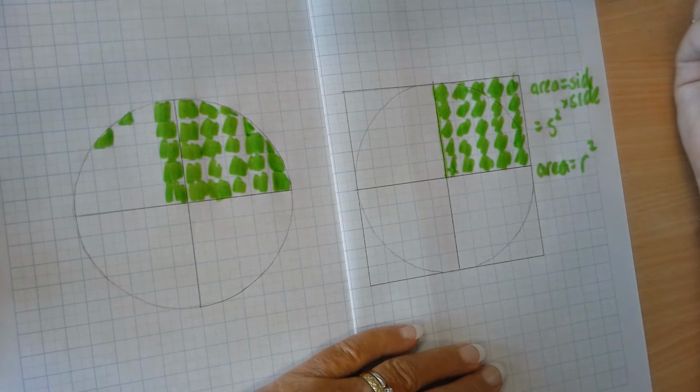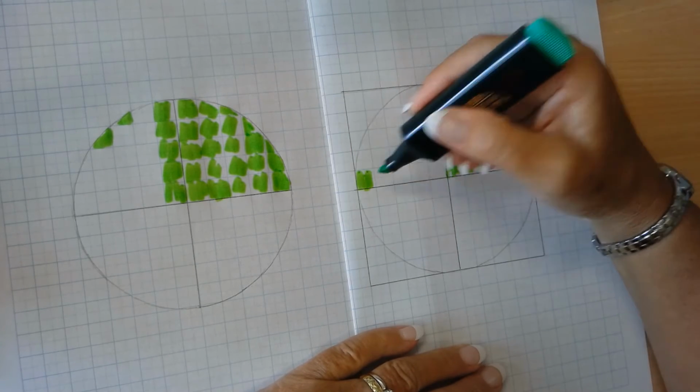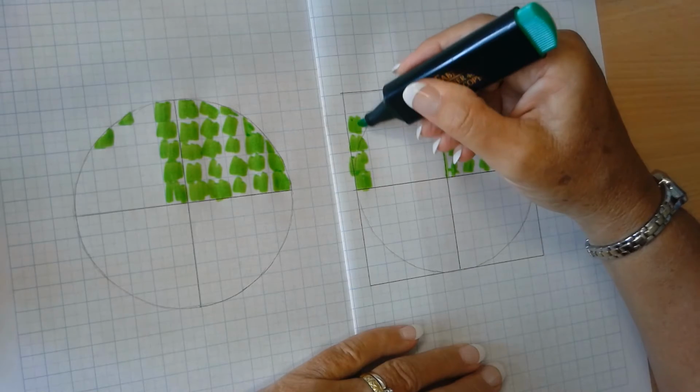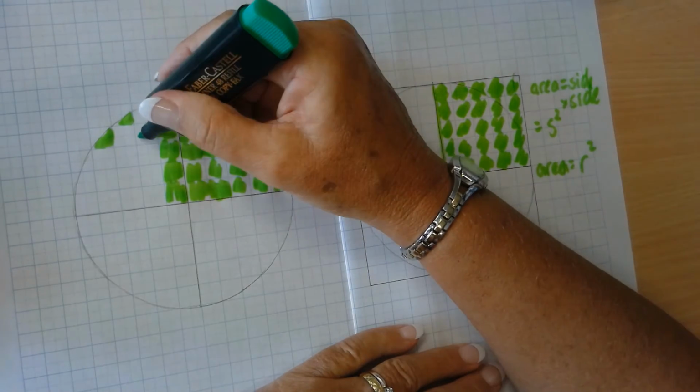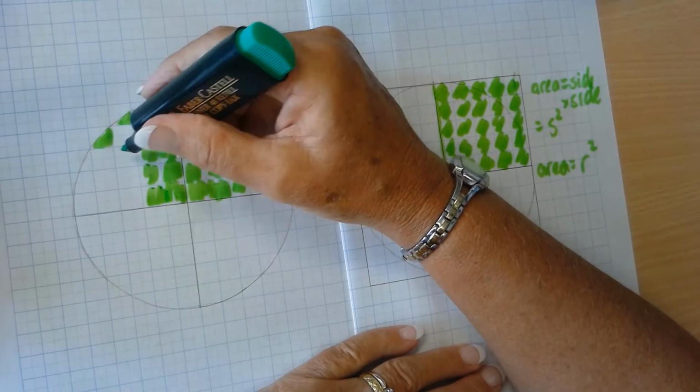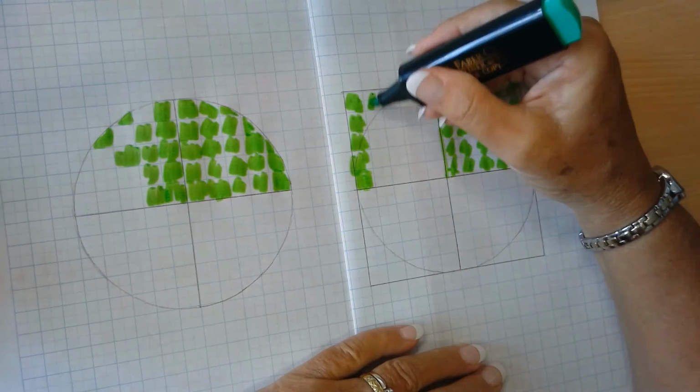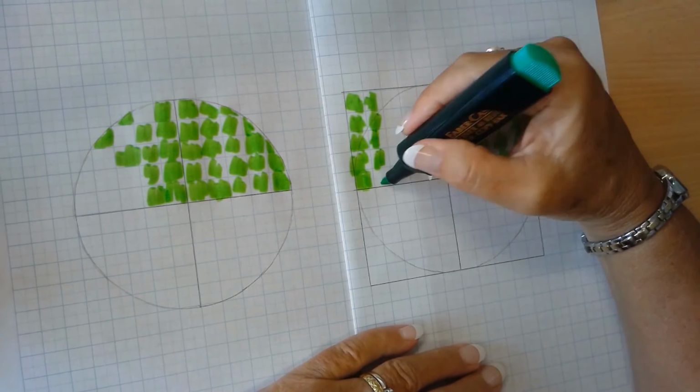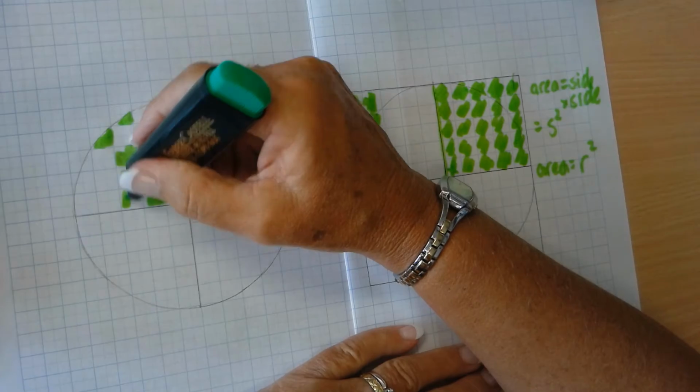Okay, then we come back and we say, we've filled in 1 radius squared. Let's do another one. So once again, 1, 2, 3, 4, 5, and back it comes. Swap the pen. I'll just get quick and messy here. 1, 2, 3, 4.